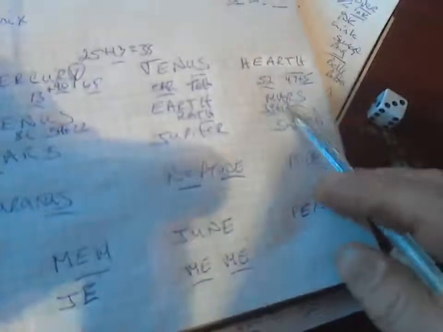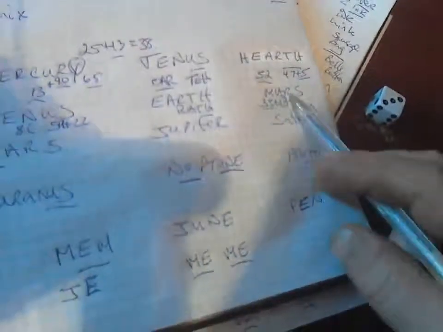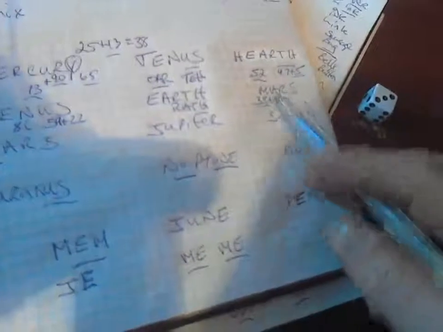Now we're going to go over here to Mars. Take off the first letter of Mars, and the last values, 18 and 19 is 37, plus 1 is 38. 38, Mercury and Mars now connect. Now M becomes 43. Mercury is a total of 103.